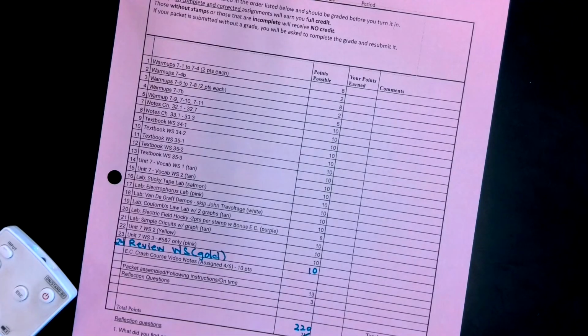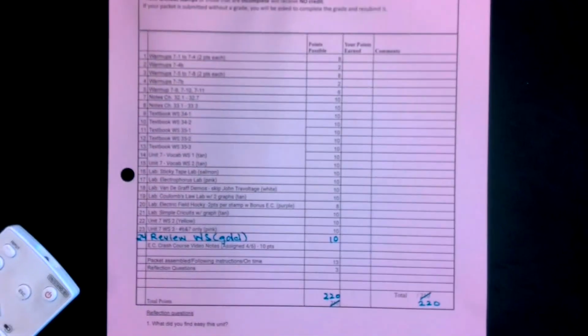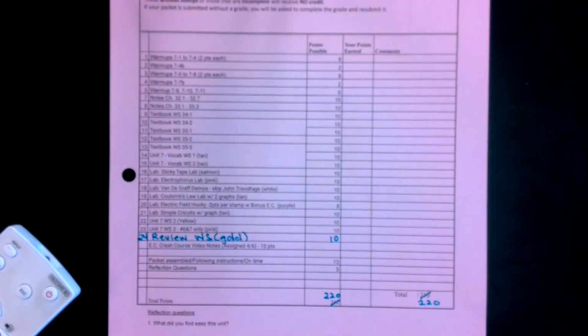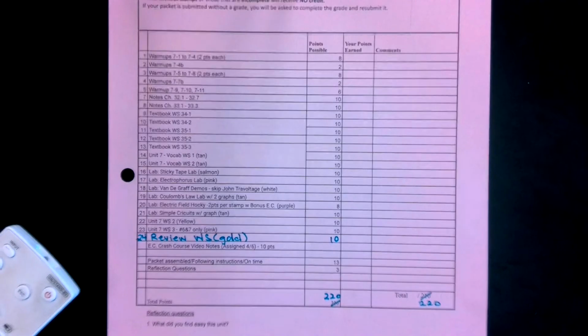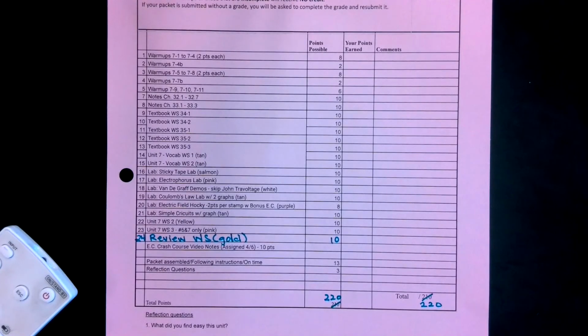This is what it should look like. You've got your review worksheet. That's your 24th item. And you've got that extra 10 points to add up to 220. Everything else is in there. There's an extra credit crash course video if you wanted to add those notes in. But the link is in the very beginning of our unit, so you have to go search for it. Let me know if you can't find it.